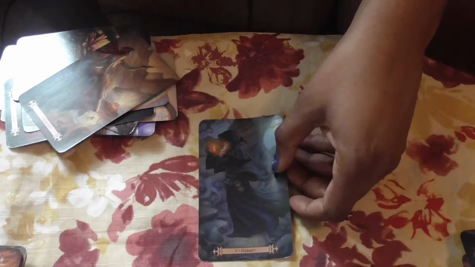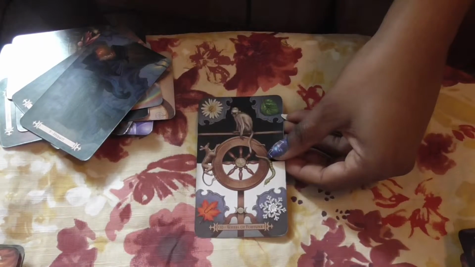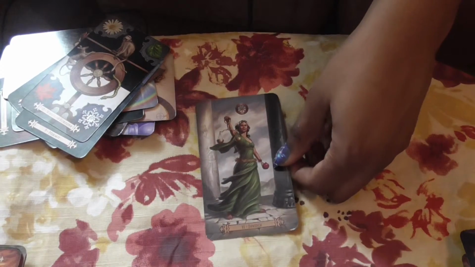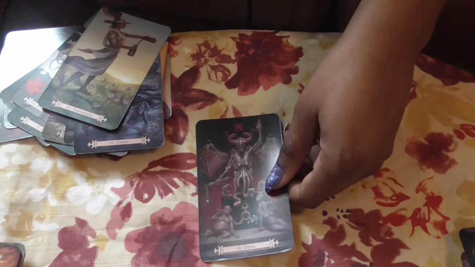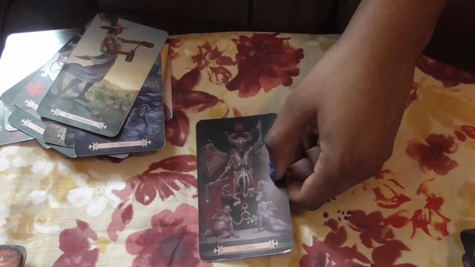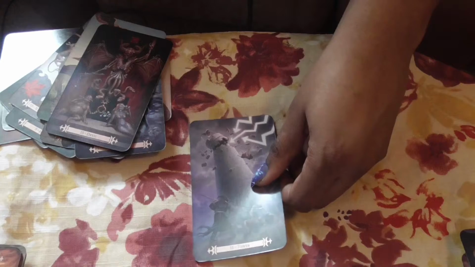Hermit: introspection. Wheel of Fortune: fate, destiny. Justice card: balance. Hanged Man: suspension, limitation. Death card: transformation. Temperance: patience. Devil: trickery, masks. Tower: devastation, breaking foundation. Star card: illumination.